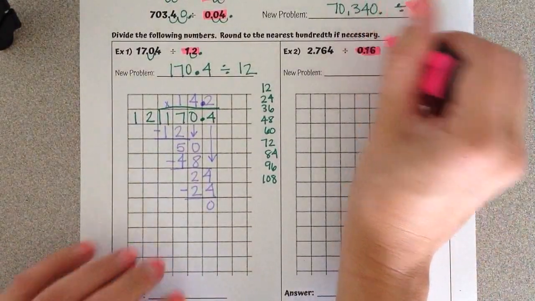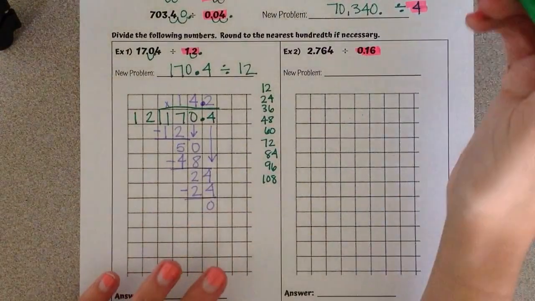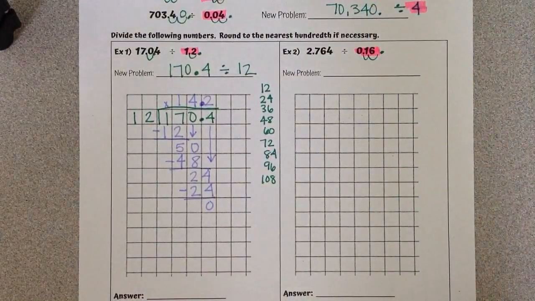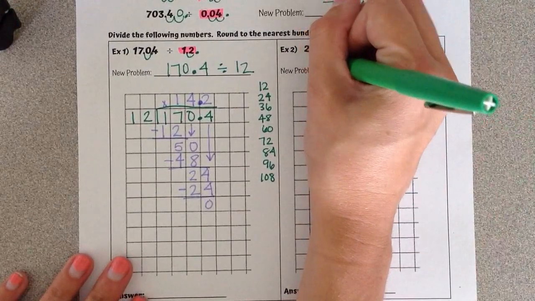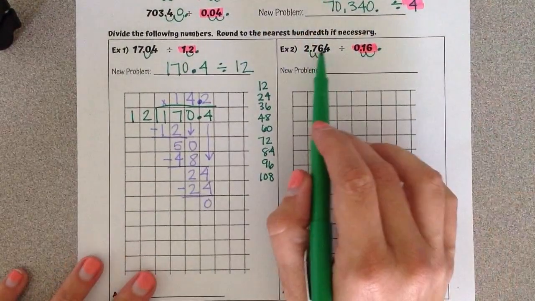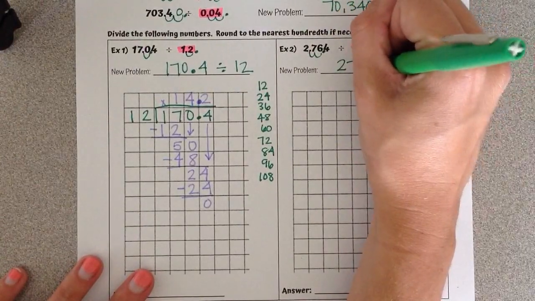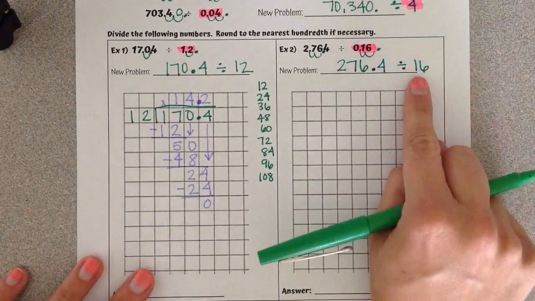I'm looking at my divisor. It needs to be a whole number. And this one, I need to move it once, twice to get it all the way to the right. If I move it twice here, I need to move it once, twice here. So it's in between the 6 and the 4. So my new problem is 276.4 divided by 16. So my divisor is whole.